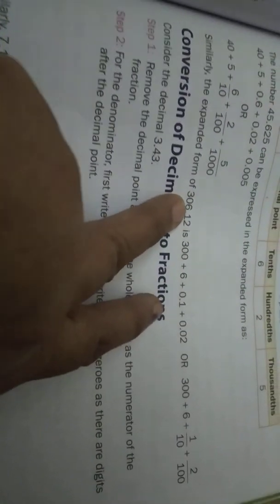Similarly, the expanded form of 306.12 is given directly. Ones, tens, hundreds: 3 into 100, 300, plus 0 into anything, 0, plus 6 into 1, 6, plus 1 by 10 after the decimal point, plus 2 by 100. In this way, we need to expand the decimals.